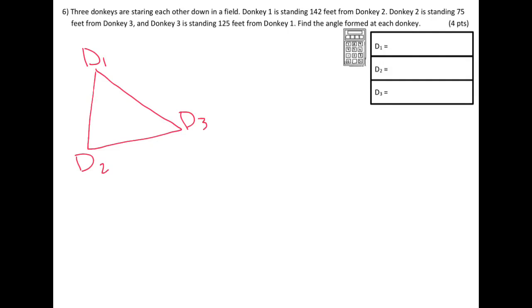Donkey 1 is 142 feet away from Donkey 2, so I know that side. Donkey 2 is 75 feet from Donkey 3. And Donkey 3 is 125 feet from Donkey 1. So I know those sides right there, and we want to find the angle formed at each donkey.